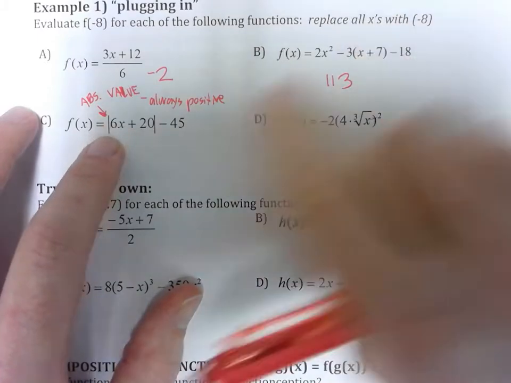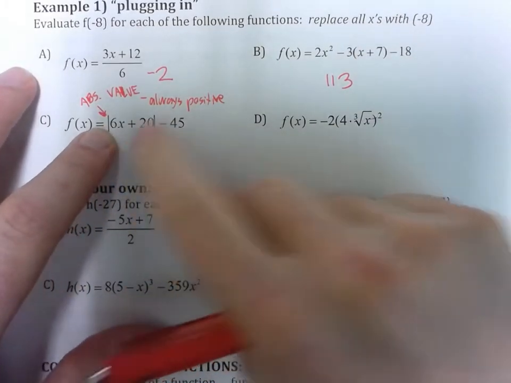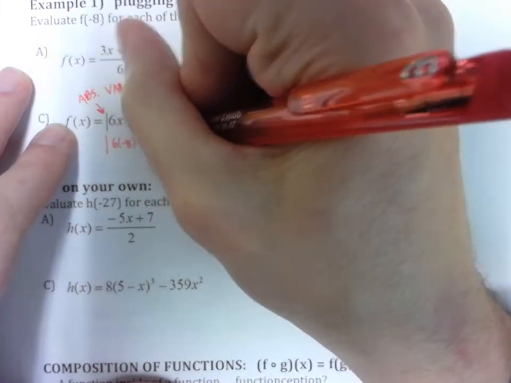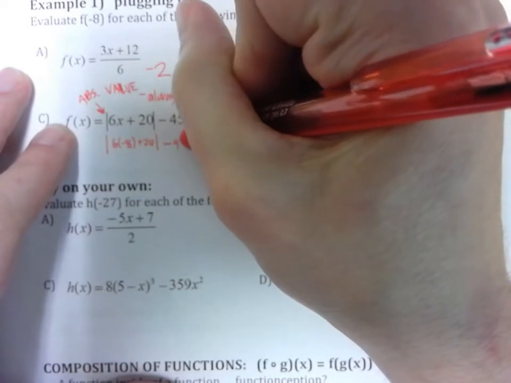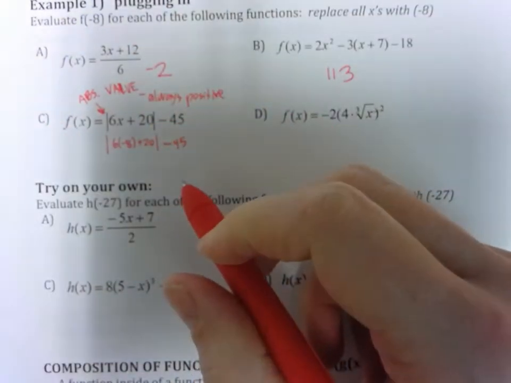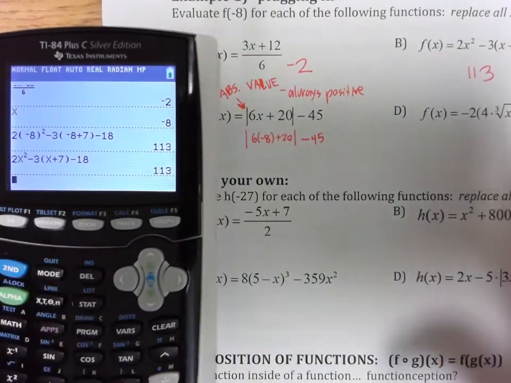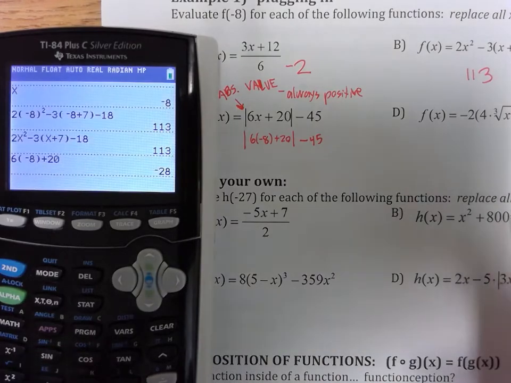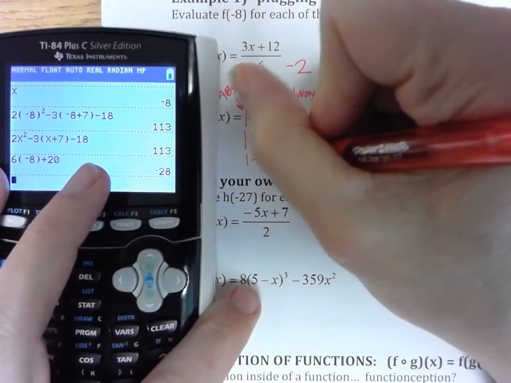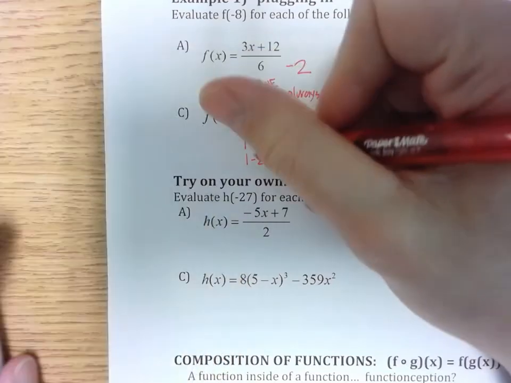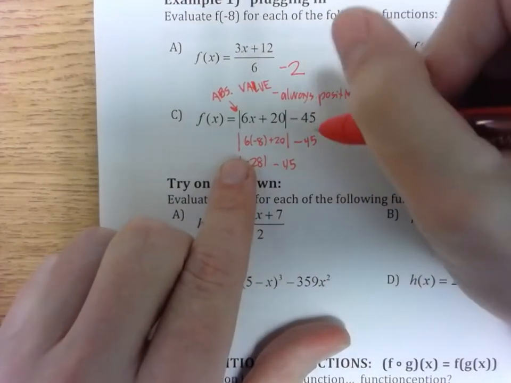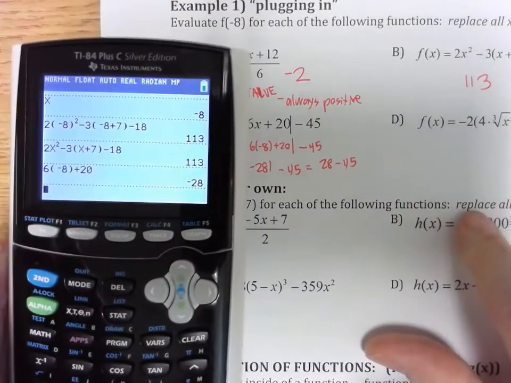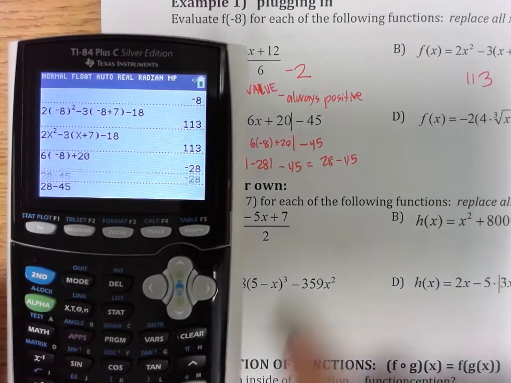So what this really is doing is it's going to evaluate what's inside the parentheses first. If I want to plug in -8, I'm going to say 6 times -8 plus 20 first inside of the absolute value bars. And when I evaluate that, that's a negative 28. Absolute value says make it positive. So that's going to be 28 minus 45, which is going to become negative again because when you subtract 45 from 28, you get negative 17.